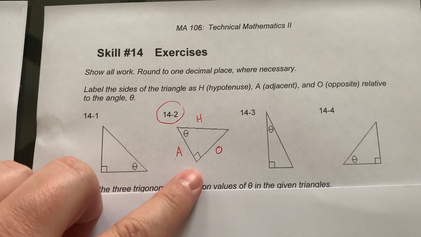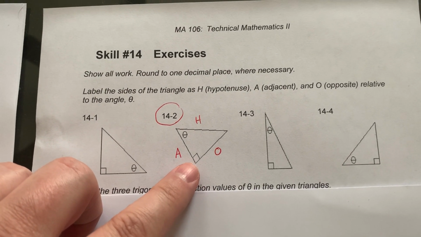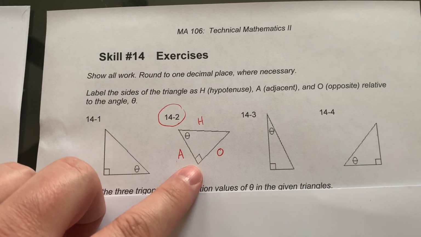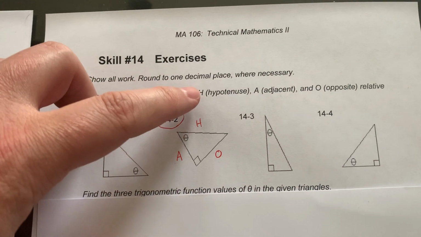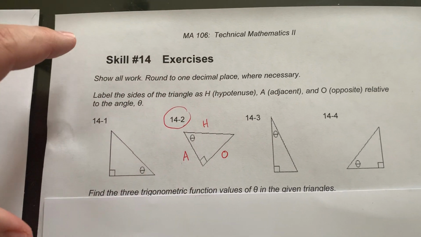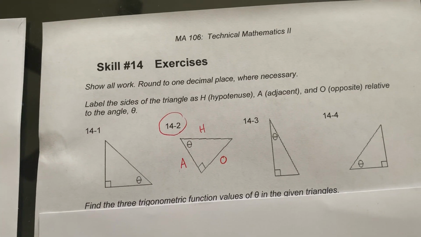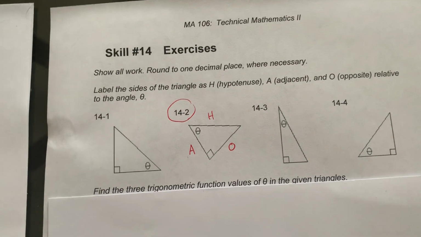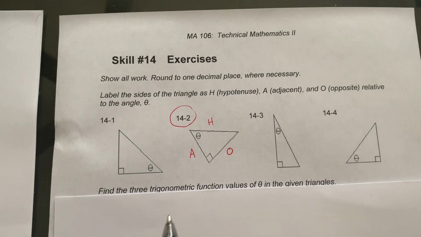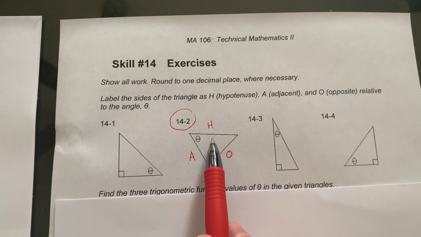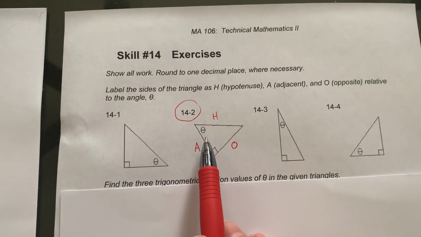So if question 2 is my triangle, I've got this 90-degree angle down here in the corner. So I've labeled it, right? The side that's across from that is the hypotenuse. It doesn't even really matter where my perspective angle is in that case. The hypotenuse is always going to be that long side. The perspective angle is here in the corner.